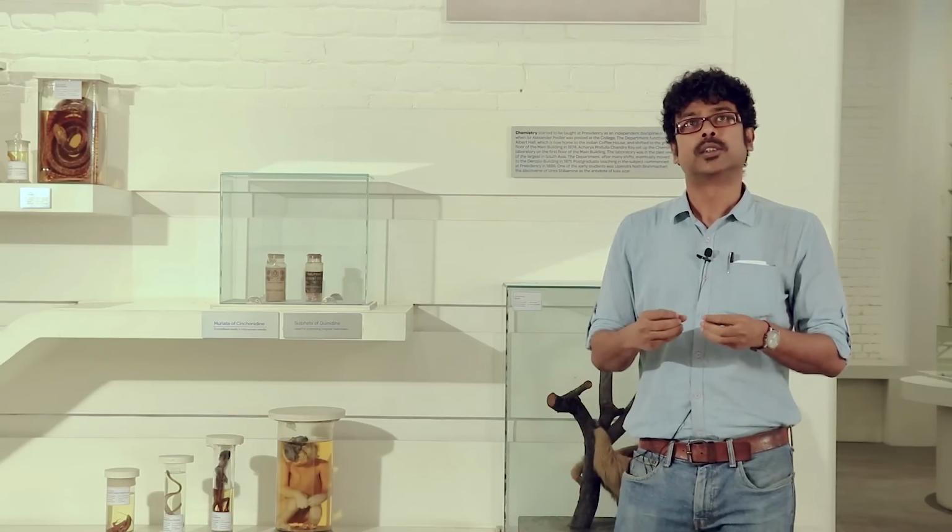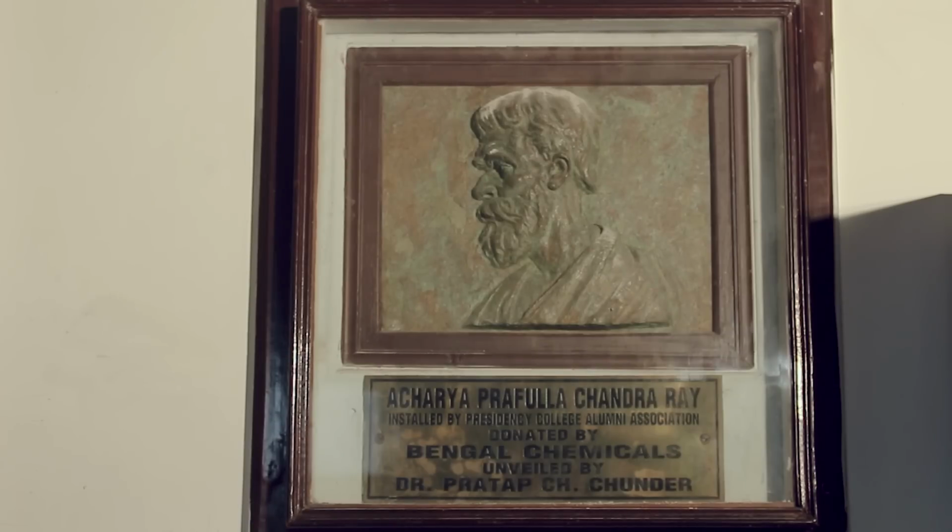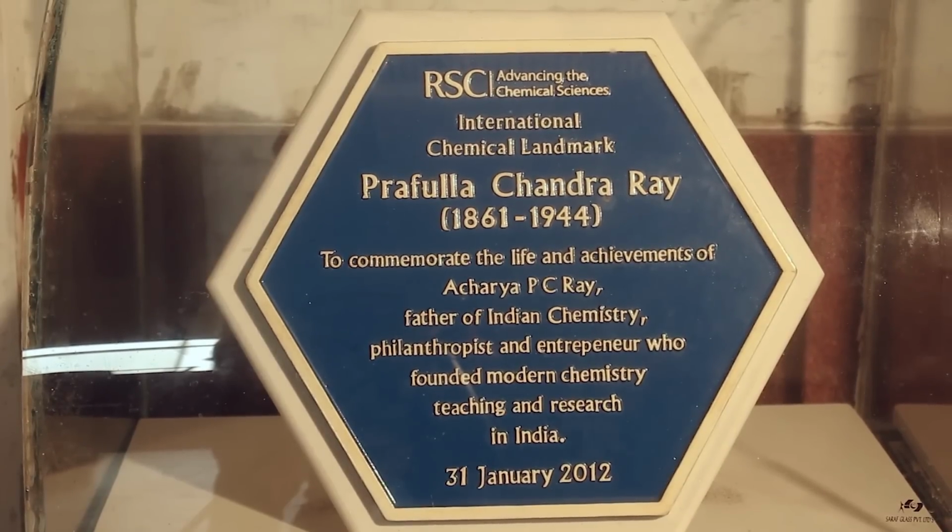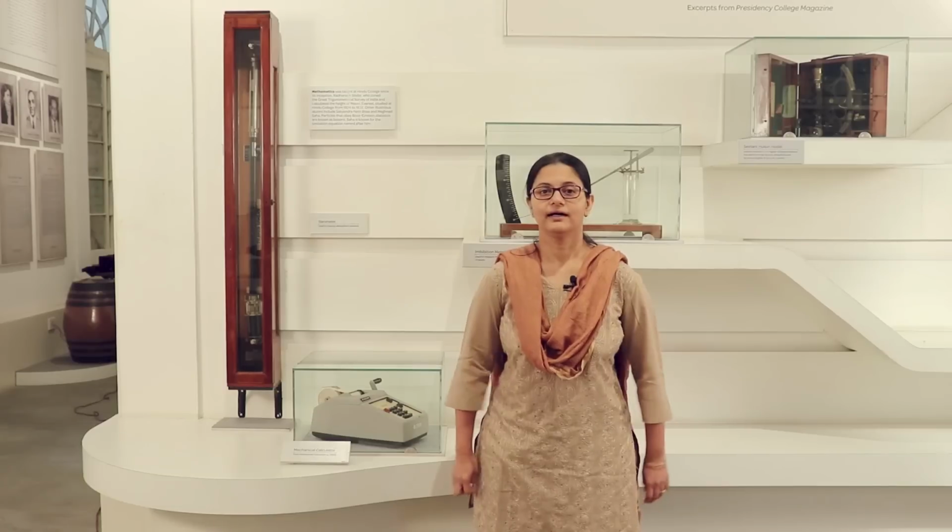And in 2012, the Royal Society of Chemistry announced to commemorate the life and achievement of Sir Prafulla Chandra Ray as a great Indian chemist, Indian scientist, philanthropist, entrepreneur, and father of Indian chemistry, and awarded a plaque on 31st January 2012.